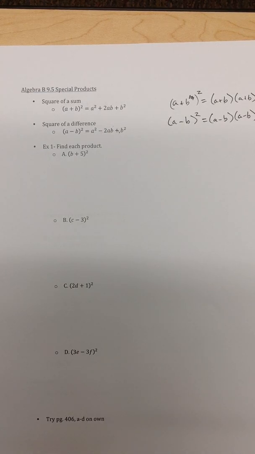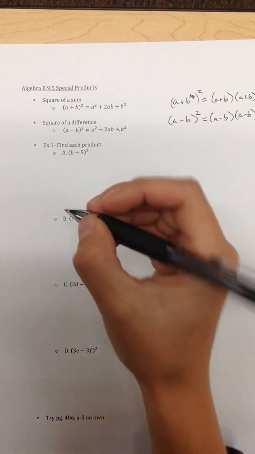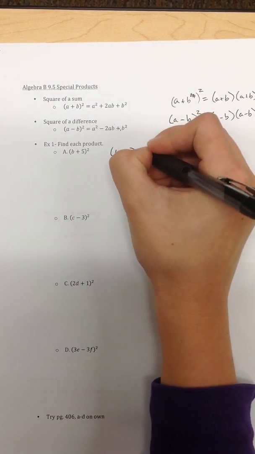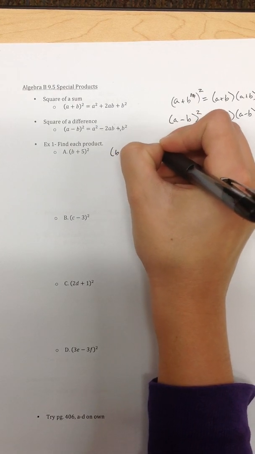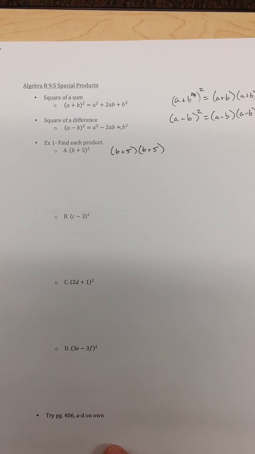Alright, so we want to find each product. We've got b plus 5 in parentheses squared. We know that's the same as b plus 5 times b plus 5. What we were doing before was just FOIL, so we can do that same thing if we'd like: first times first, last times last, outsides, insides.